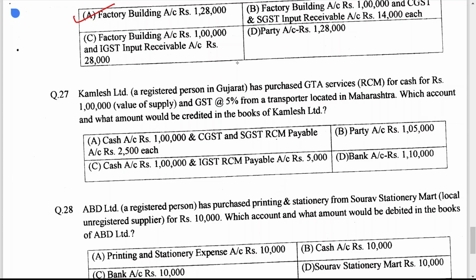So now which accounts are affected and by how much? The answer in this case is C. Cash account 1 lakh and IGST RCM payable account rupees 5,000. These two accounts will be credited. Here it is asked which accounts will be credited, so that is why this will become your answer. Cash account by 1 lakh and IGST RCM payable account by 5,000 are the credited accounts that you have to keep in mind because it is a case of reverse charge mechanism.